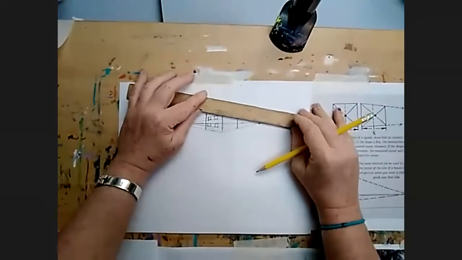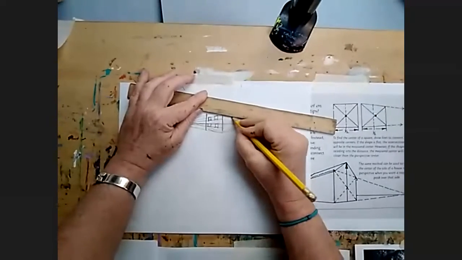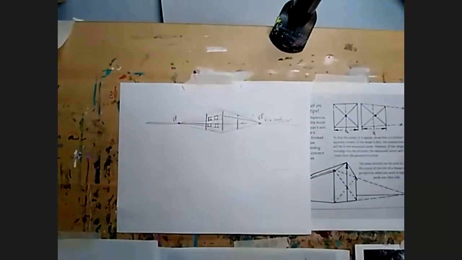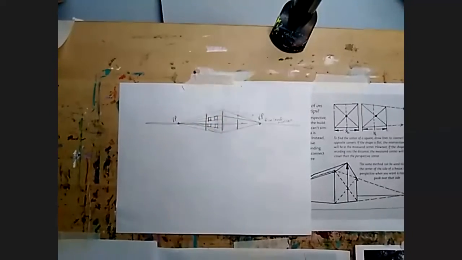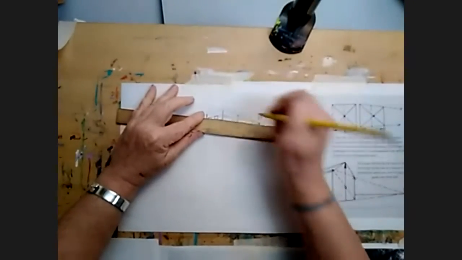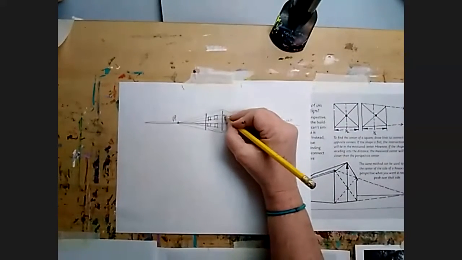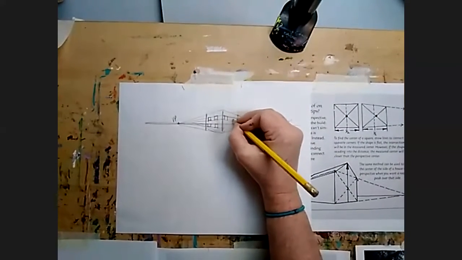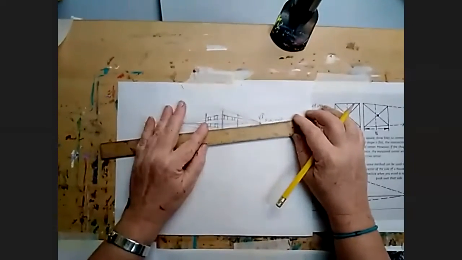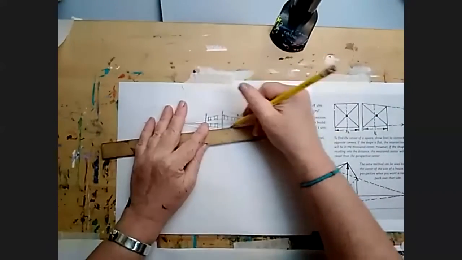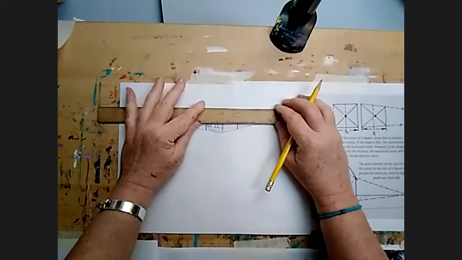So the bad news about perspective is that every angle is different. None of these are parallel lines. They all go at a different angle, but the good news is they all go to the same place on each side. That's the good news. And these lines are always vertical. So go ahead and take a minute to sketch that out. And I'll take a picture of this so you can see it.